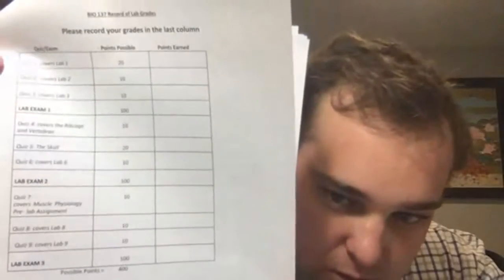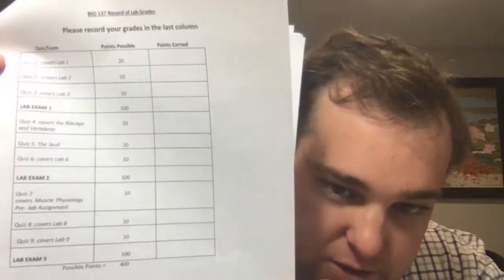Where was I going to go? At the end of your syllabus is a sheet of paper that tells you. Here, I got this in a physical form, and this will help you fill out. If the camera will focus there, you can understand where you are in the lab, and you can write down your points earned, and you can have an idea.